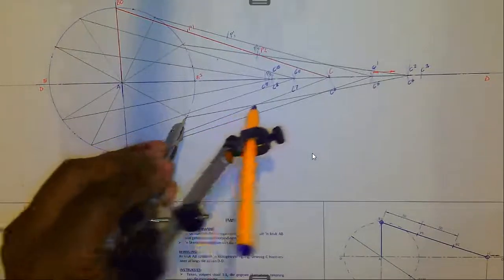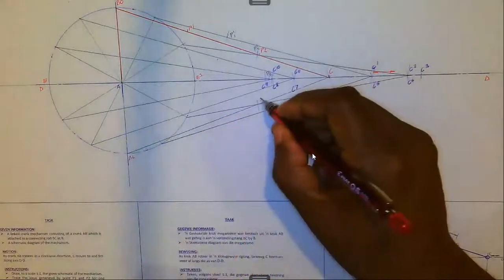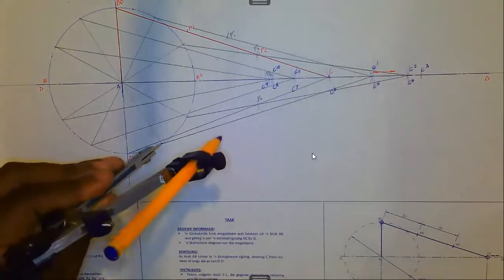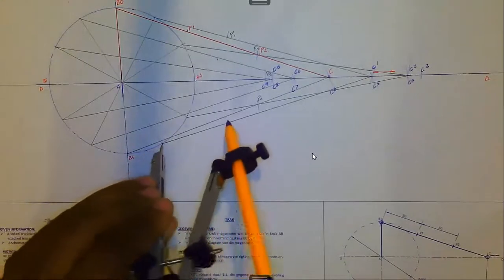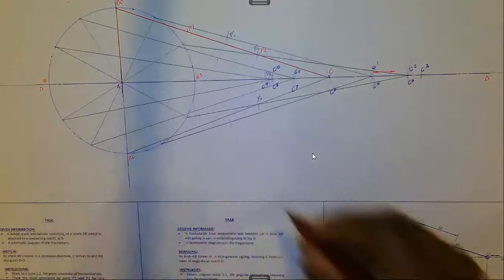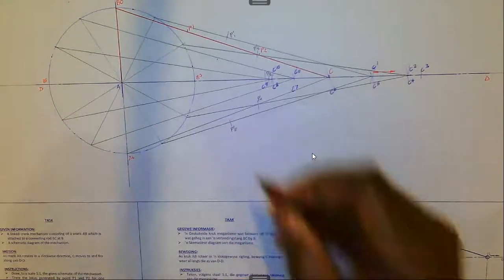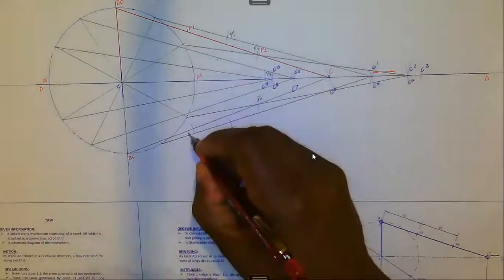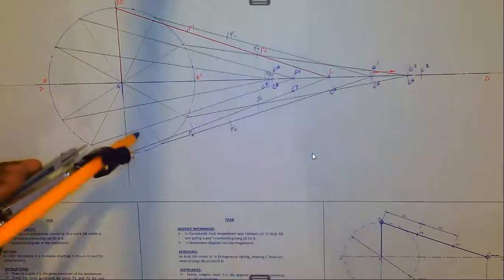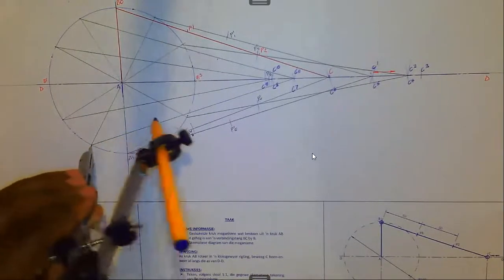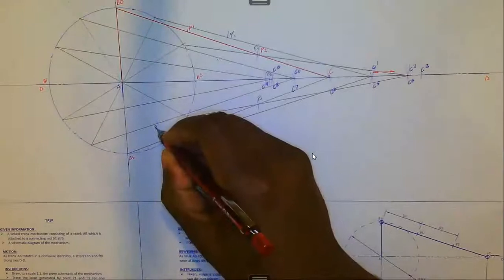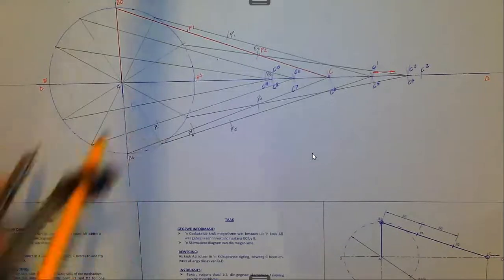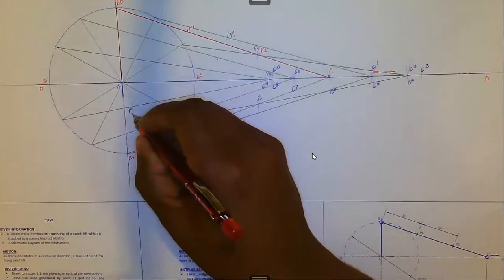Go to number 4, P1, 4, P1, 5, P1, 6, P1, 7, P1, 8.